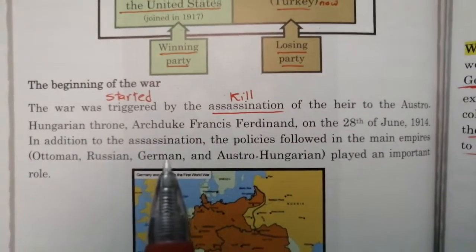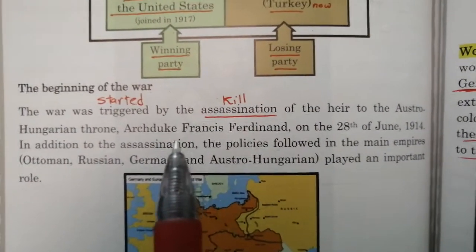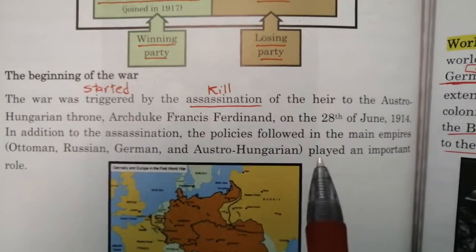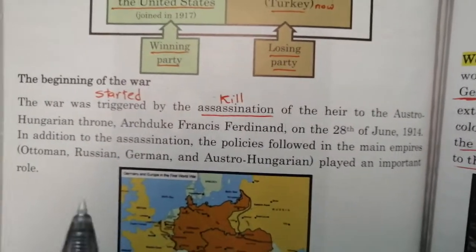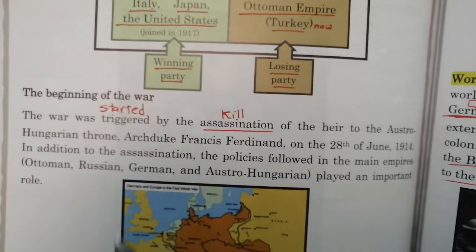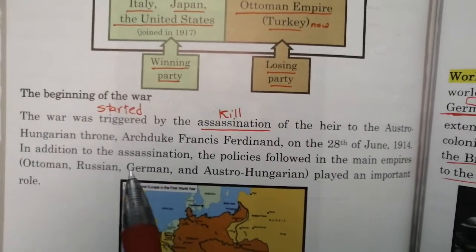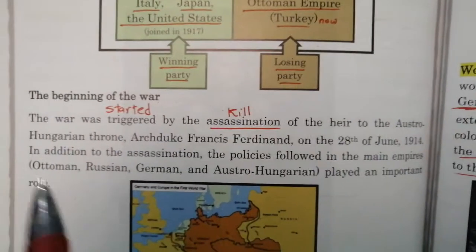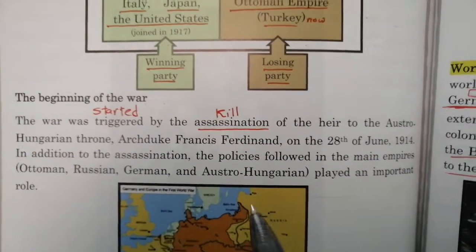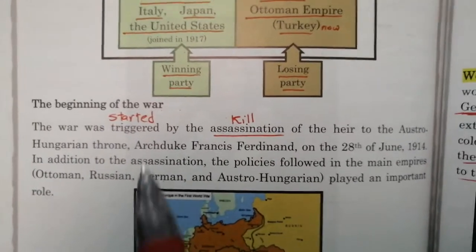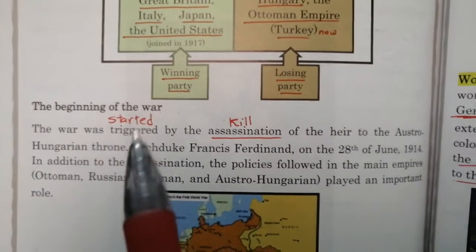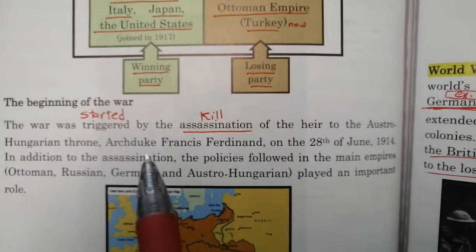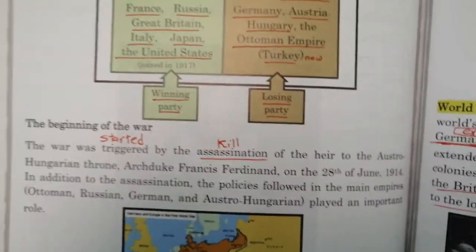In addition to the assassination of this Archduke, the policies followed in the main empires, Ottoman, Russian, German, and Austro-Hungarian, these were the empires that were uniting with each other, played an important role. So, this war started with the assassination of the heir of the Austro-Hungarian throne, Archduke Francis Ferdinand.